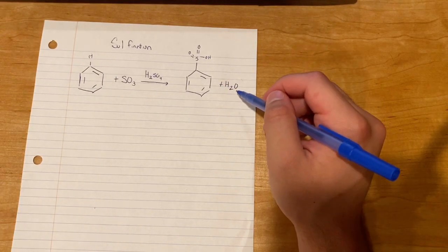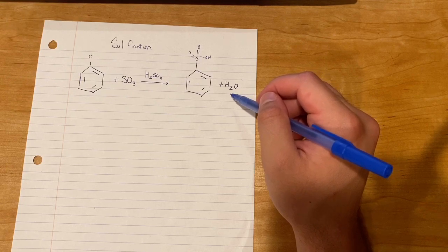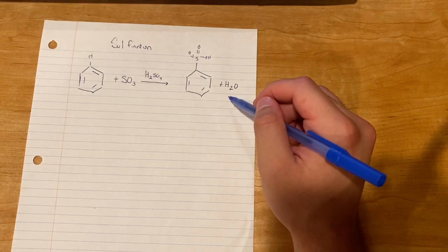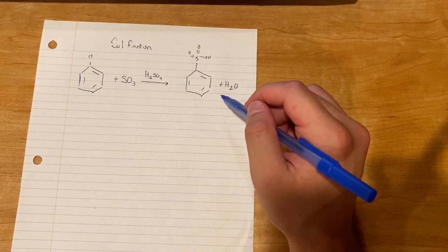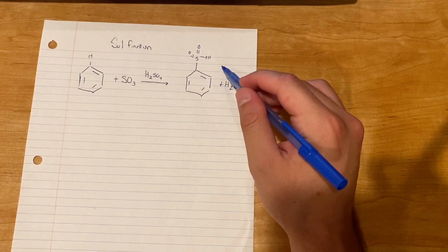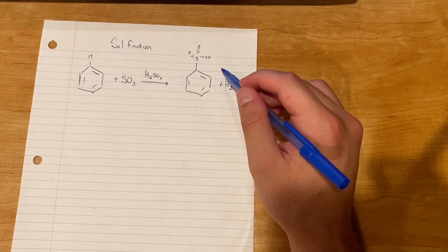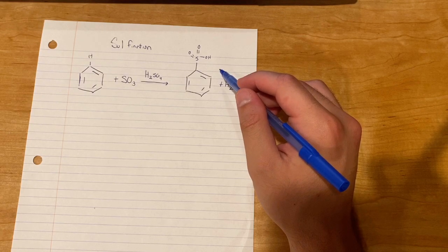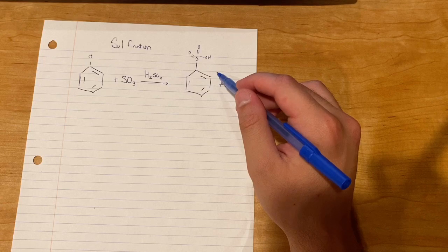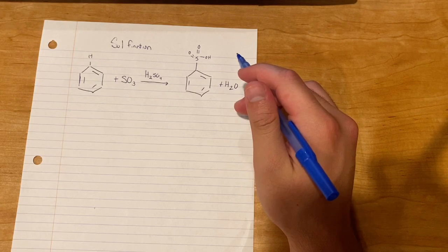So sulfonic acids are generally very strong acids, and you can use it as an acid catalyst in a Fischer esterification, or in really anything that requires sulfuric acid but needs to be slightly more selective.